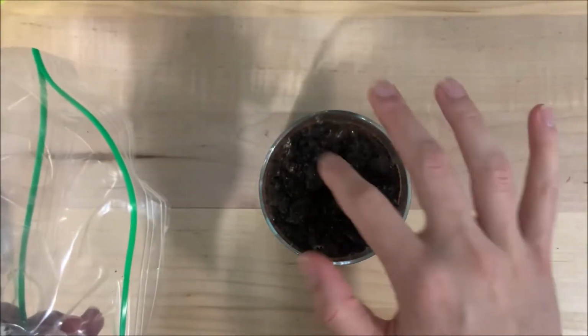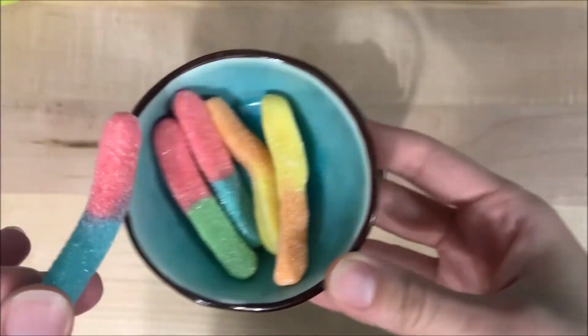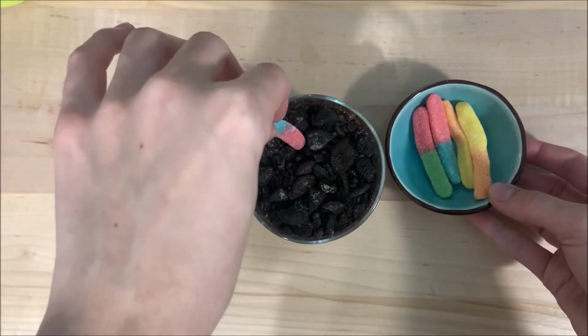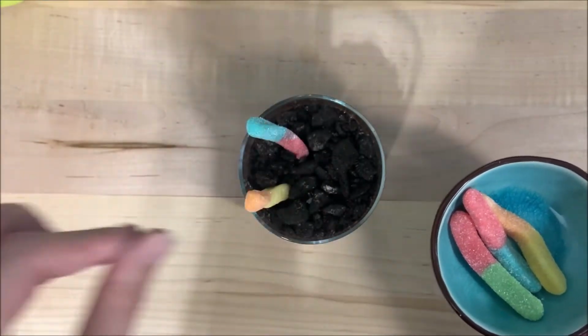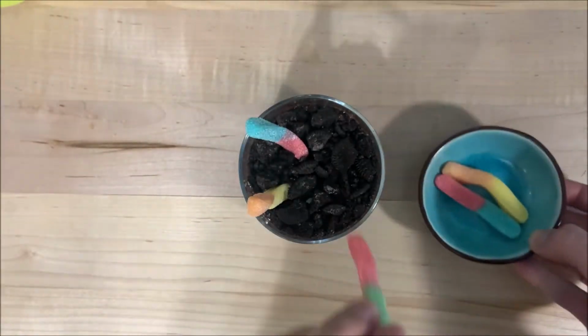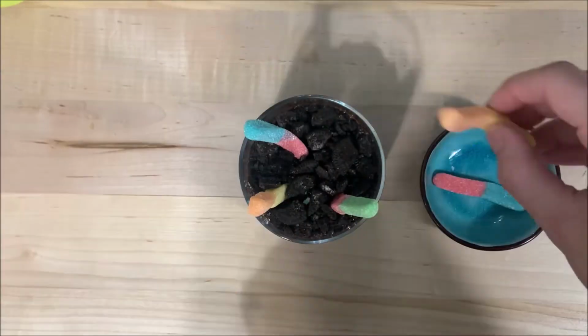Then it's also time to add our worms, as this is the place where they would be liking to hang out. Take 3 or 4 gummy worms and place them partially into the topsoil so that they are sticking out of it.